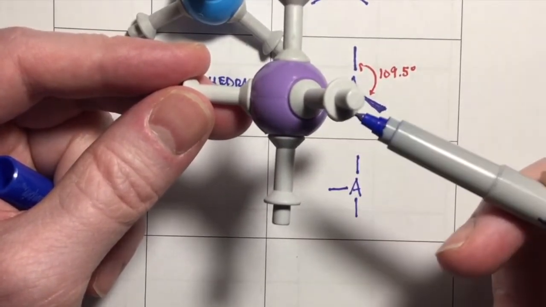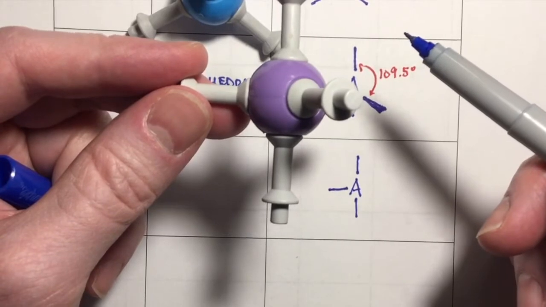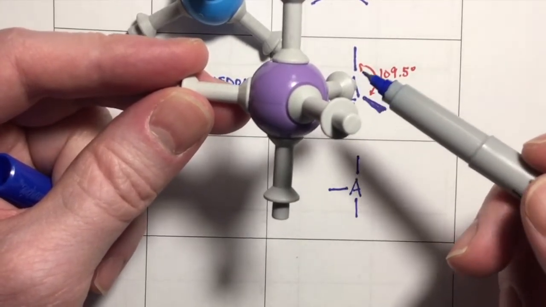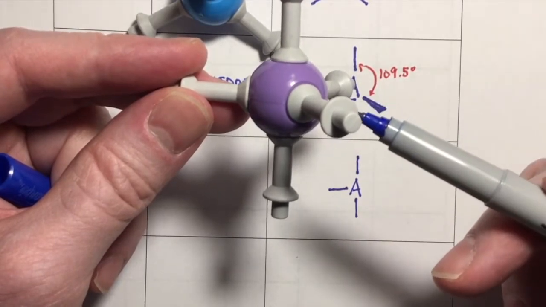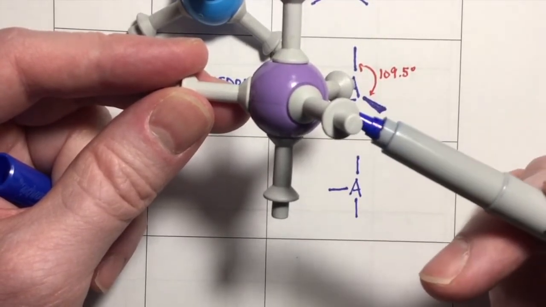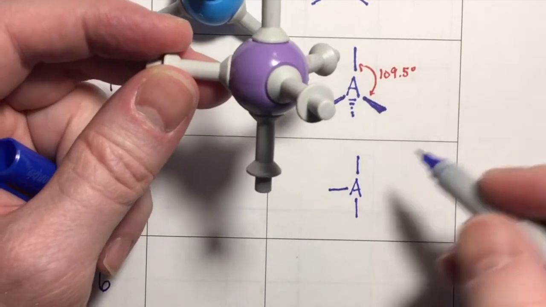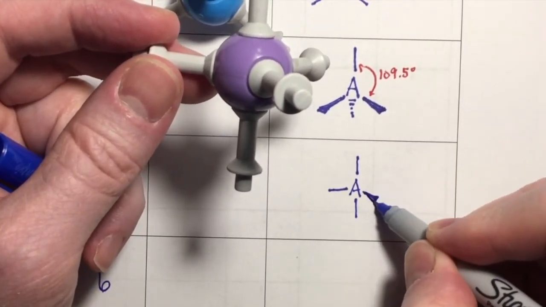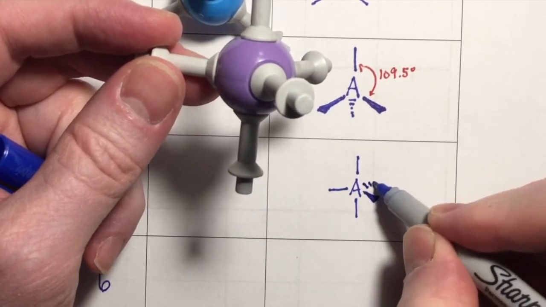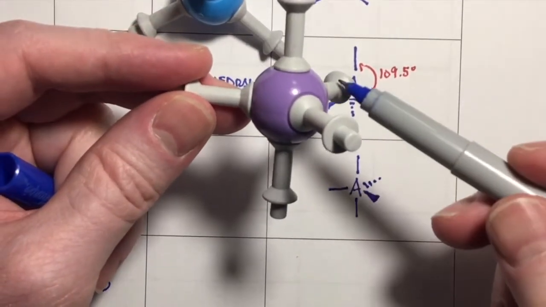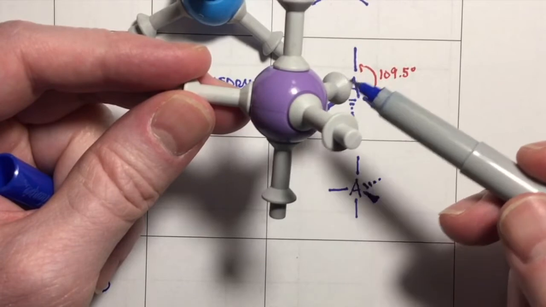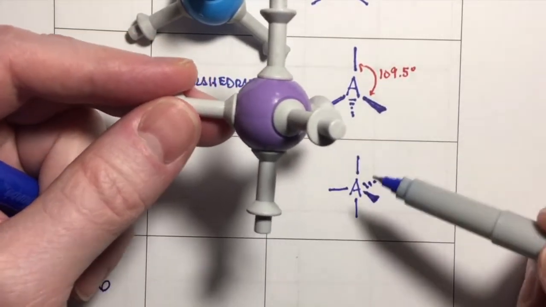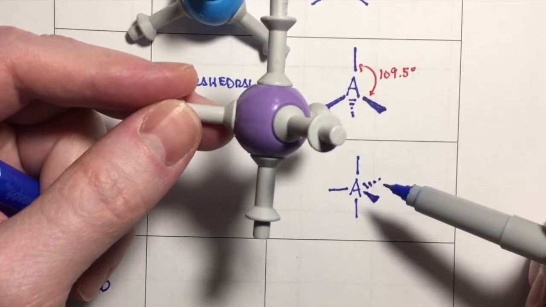It's hidden by this one. So I'm going to cheat a little bit and cant it forward just so that I can see the one behind. So there are 2 coming out on the right, one coming toward me and one going away. One is a wedge because it's coming toward me, and the other is a dash because it's fading away behind the paper. So there we go. We have my three-dimensional structure there.